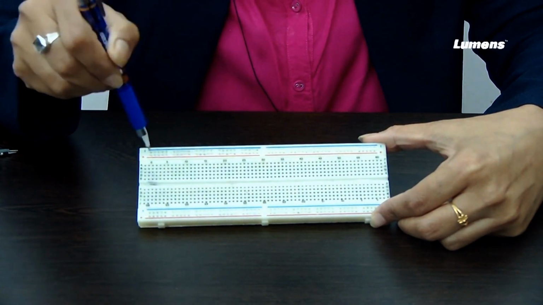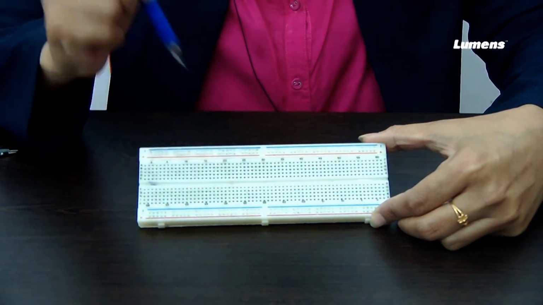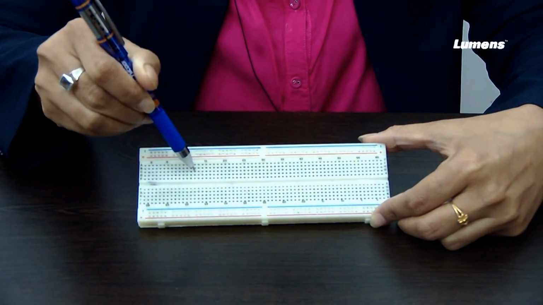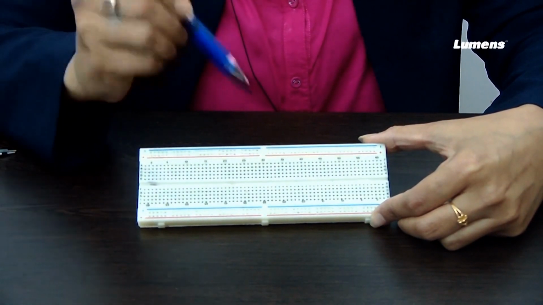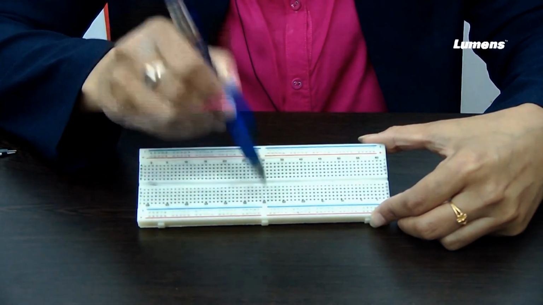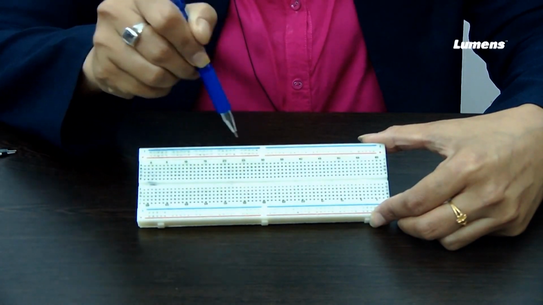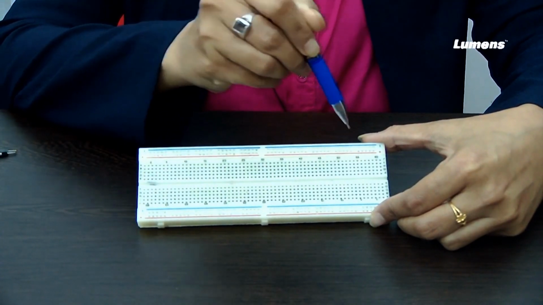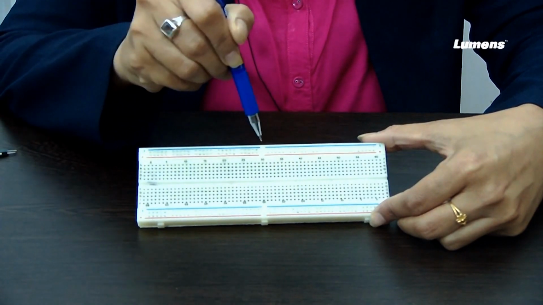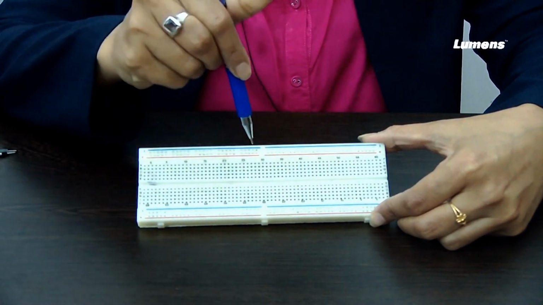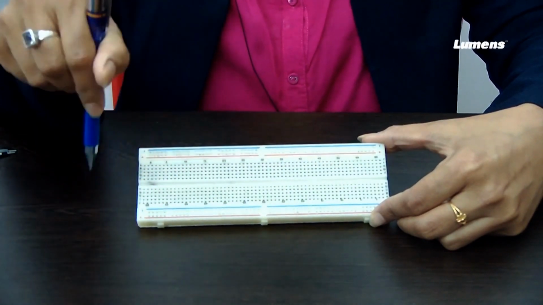So, from any point you can put either VCC or ground and then you can connect with other pins, maybe which is connected here or here, anywhere. Again, one thing you have to remember, there is a cut between here. So, this is connected, but this is not connected with this one. This is a separate connection, this is a separate connection. If you want to connect the whole thing, you have to make a wire from here till here. Okay. So, this is how the connection in the breadboard is.